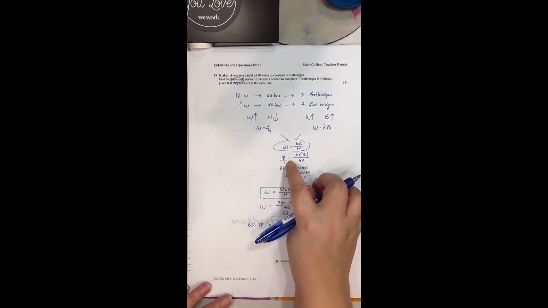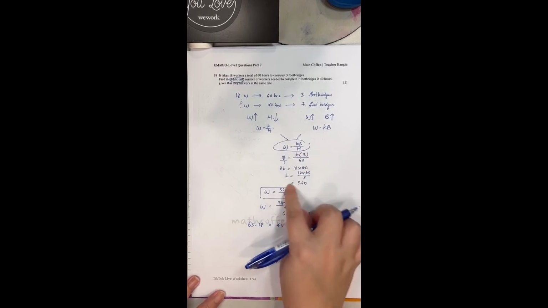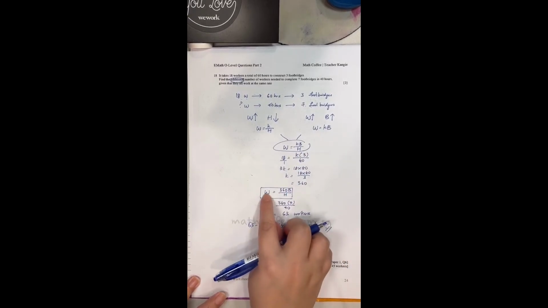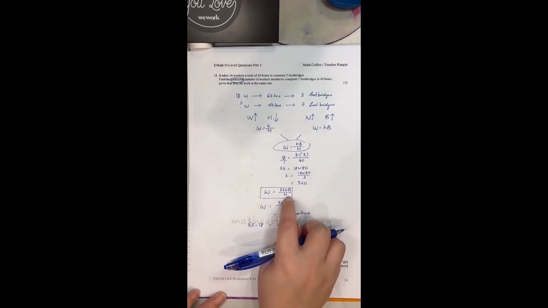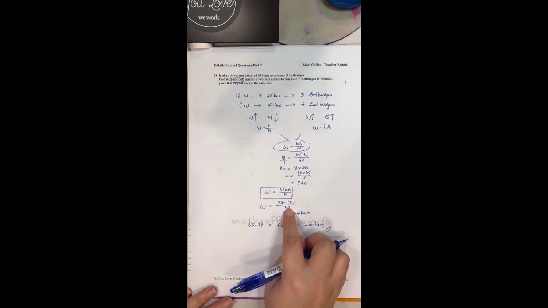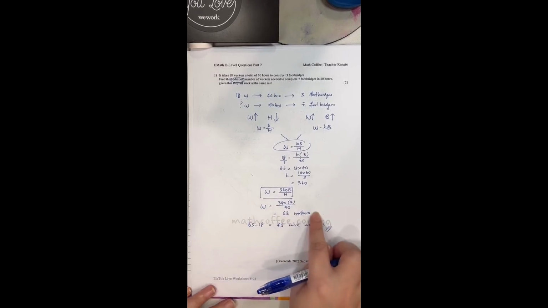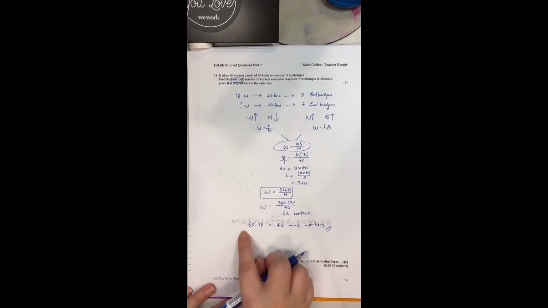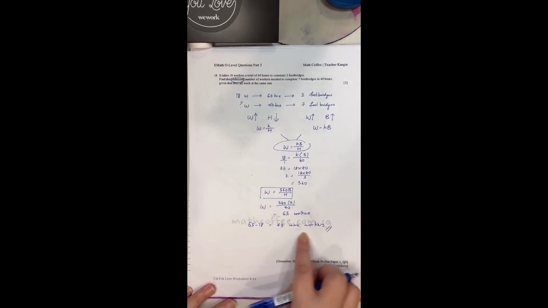Okay, so 18 over 1 equals 3k, and so on, and you find your k. So that's the formula to relate your workers, bridges, and the hours. Now you know that I want to build 7 bridges and I only have 40 hours. I know I need 63 workers, so that means I need to hire 45 more workers in order to fulfill my project.